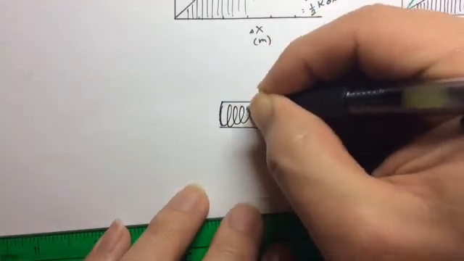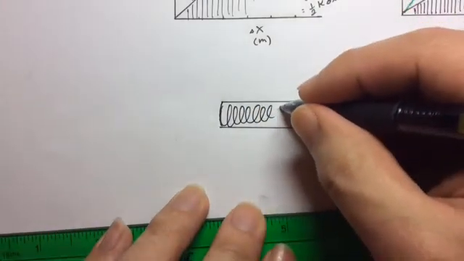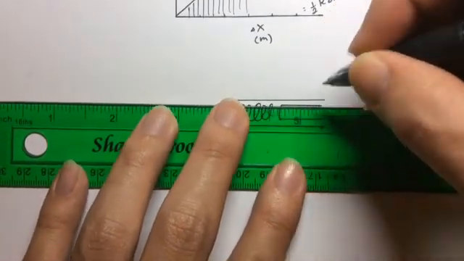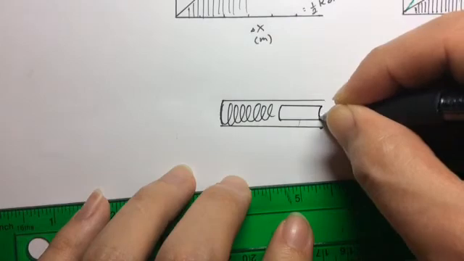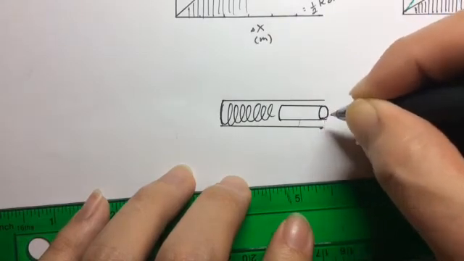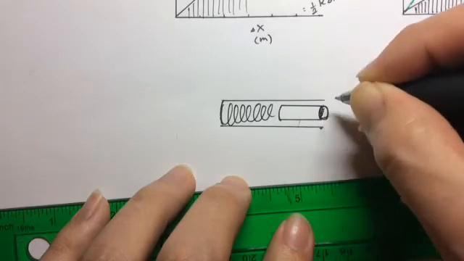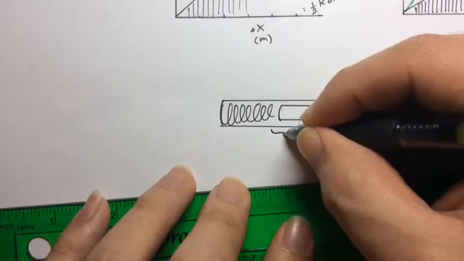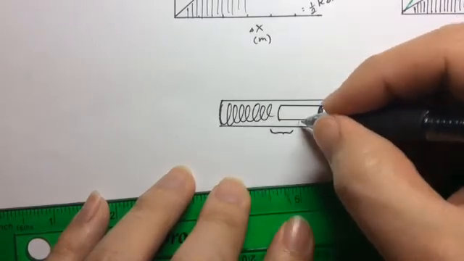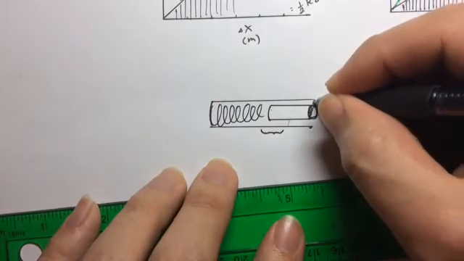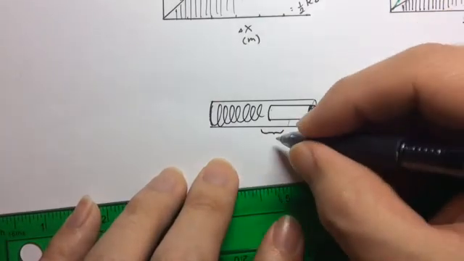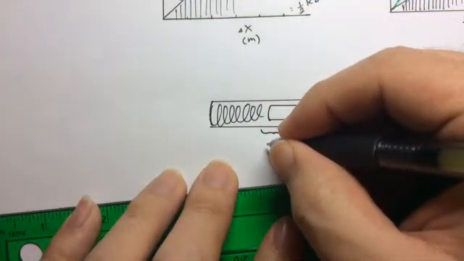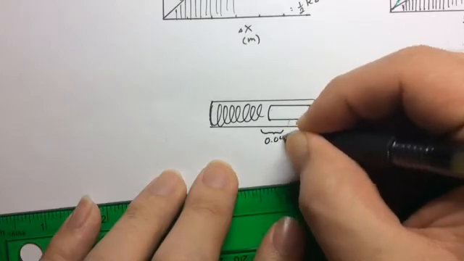In this thing we have a spring, and we've got this dart with a nice little soft tip. We've actually compressed the spring a little bit. The spring's not that long originally. It was about out to here, and let's use dotted lines here. Let's say we've compressed it a distance of 4 centimeters, so 0.04 meters.